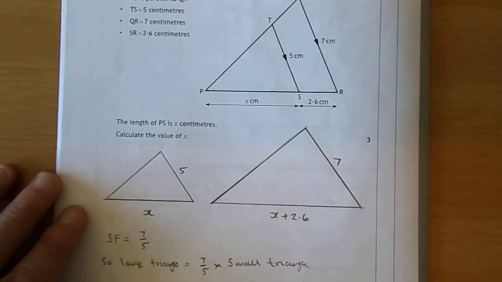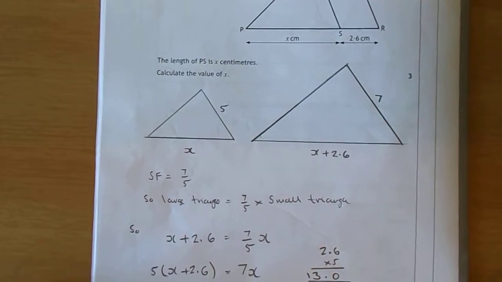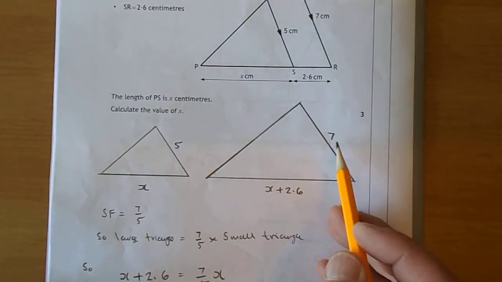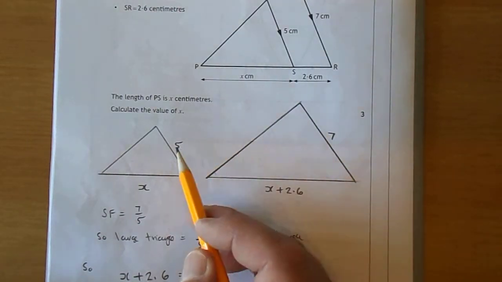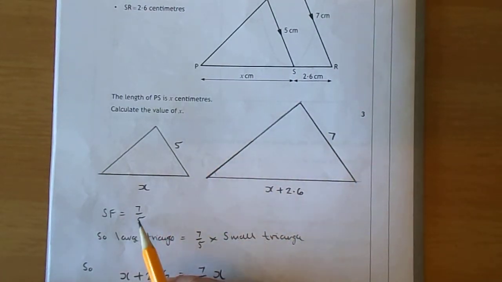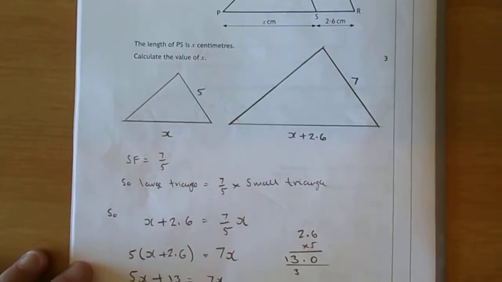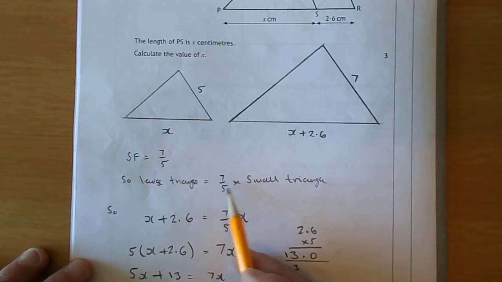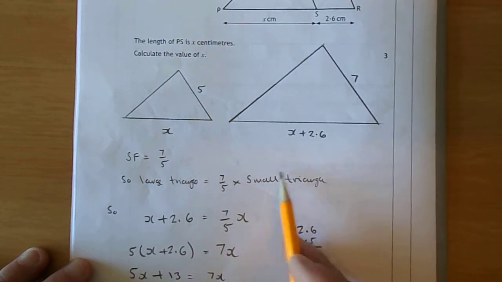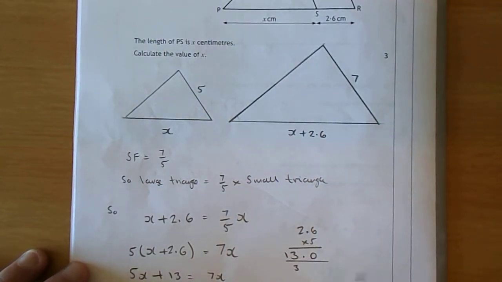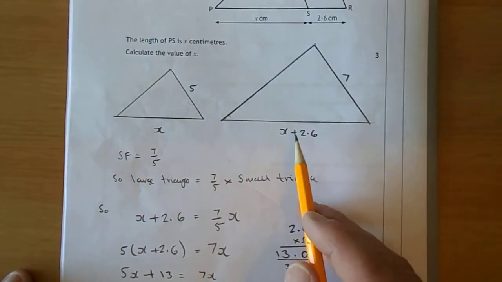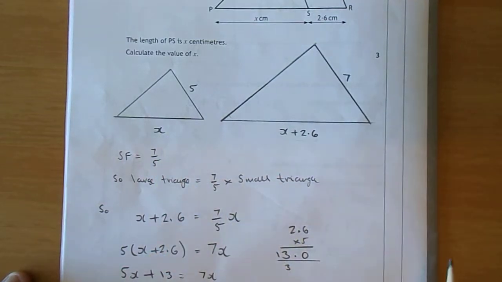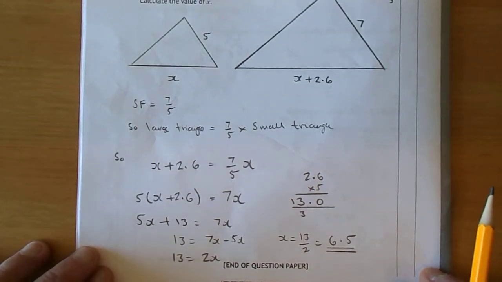And there's your 7. Okay, so let's work out the scale factor. Not a nice one. The scale factor for me is always the large number over the corresponding small number, which is 7 over 5. So what does that mean? It means that the lengths in the large triangle are 7 over 5 times the corresponding length of the small triangle. Okay, so the implication of that is that this is 7 over 5 times that.